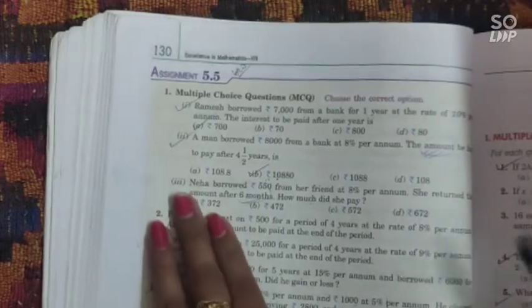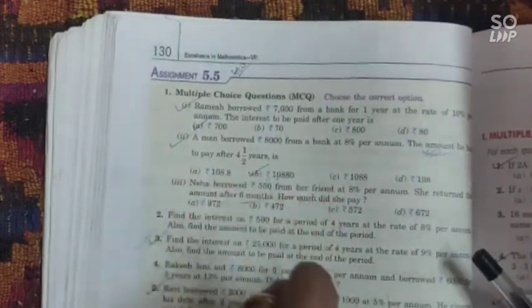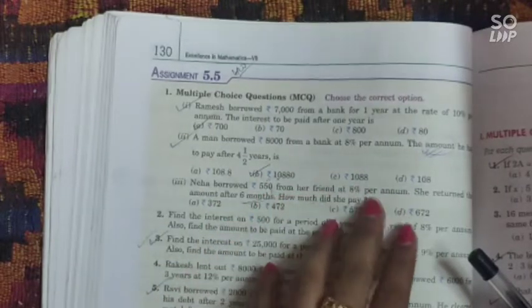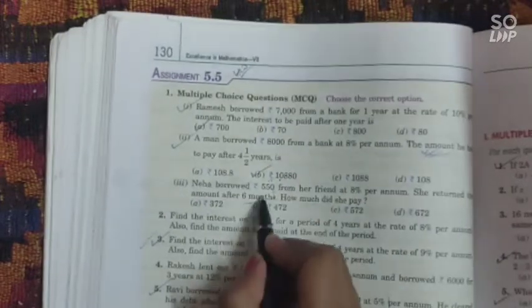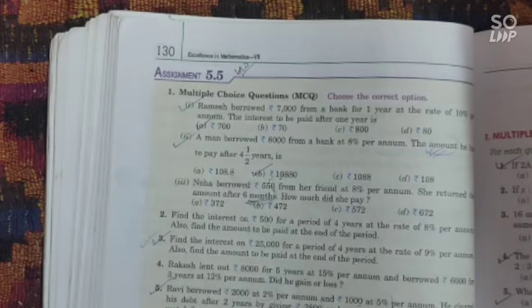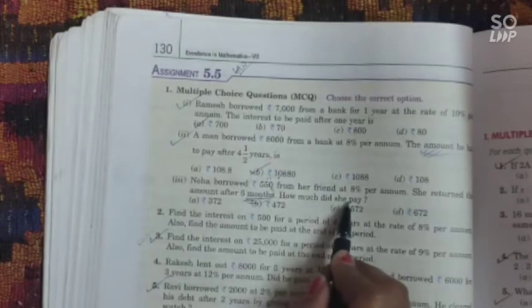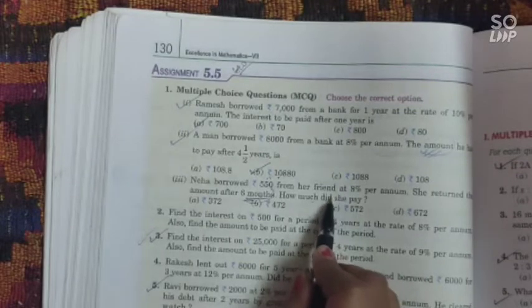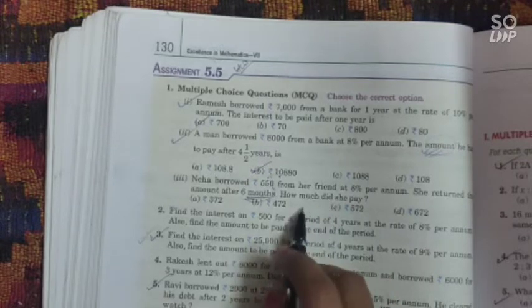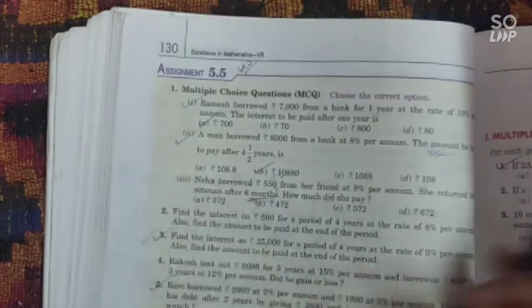And question number 3, you need to solve this. You have to try to solve this by yourself. Here all information is given: principal, rate of interest, and time is in months. So remember this, when the time is in months or days, you always have to convert the time into years. How much did she pay? So that means you have to find the amount here. Okay, so you will try to solve this by yourself.